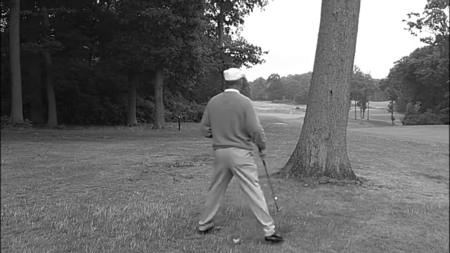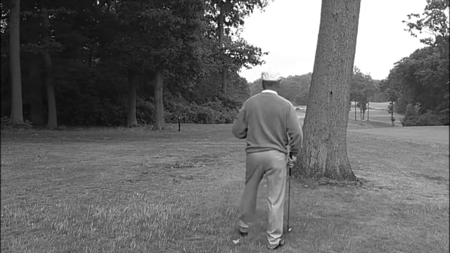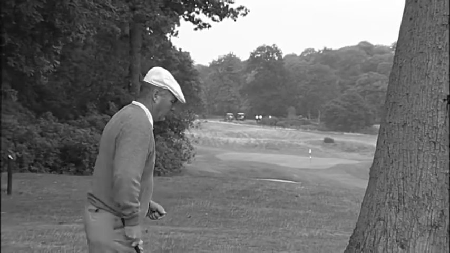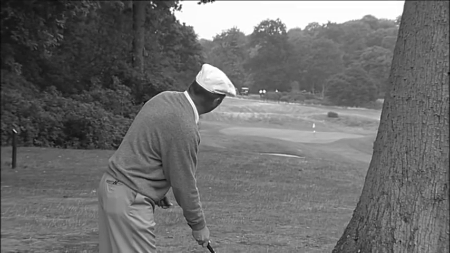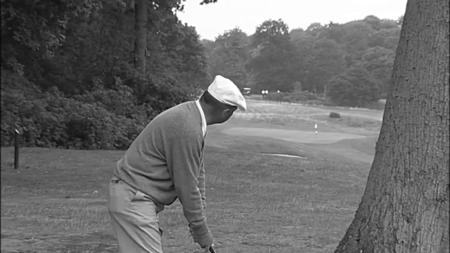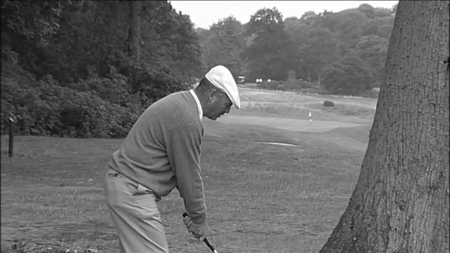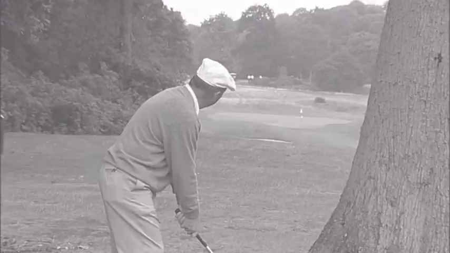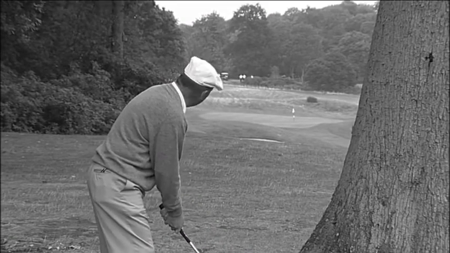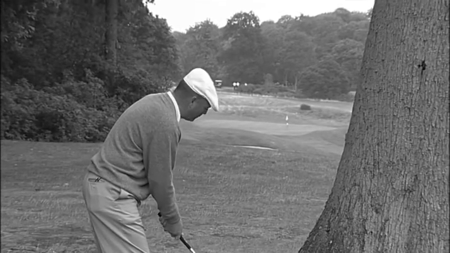So here we go. I always like to survey the shot straight first of all, aiming the whole club, shaft and blade at the target, taking my stance as normal. Now, using the radial ball position, I walk round the imaginary circle to my right. Hopefully I can send the ball to the left of the tree and make the ball cut back. Here we go.